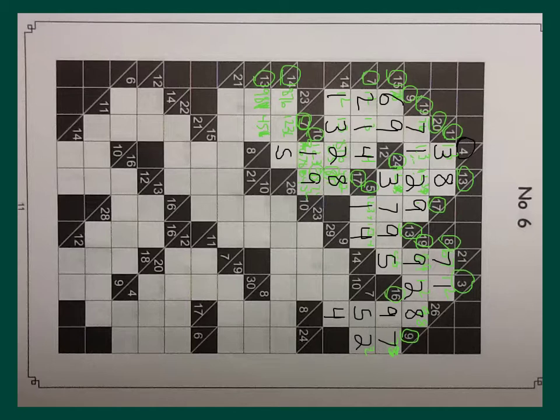Let's see. A 5 would still mess that up. So it has to be a 4, because that leaves a 1 and a 3. I'm sorry, a 1 and a 2 in these other spots. So we'll put a 1 and a 2 here. And then this has to be a 9.